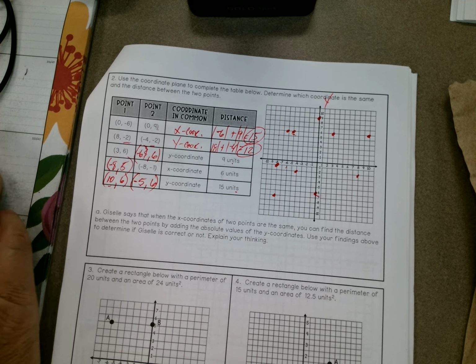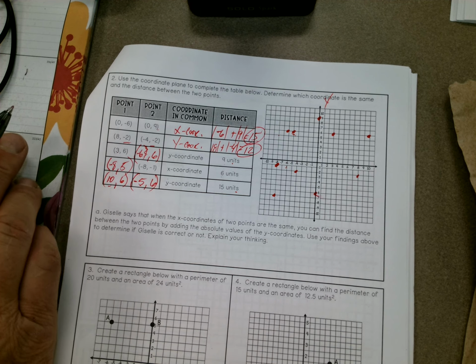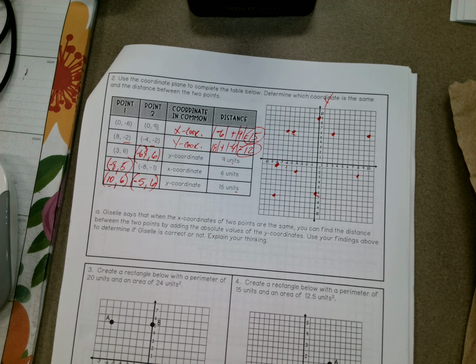Jesse says that when the x-coordinates of 2 points are the same, you can find the distance between the 2 points by adding the absolute values of the y-coordinates. Use your findings above to determine if she is correct, and explain your thinking.